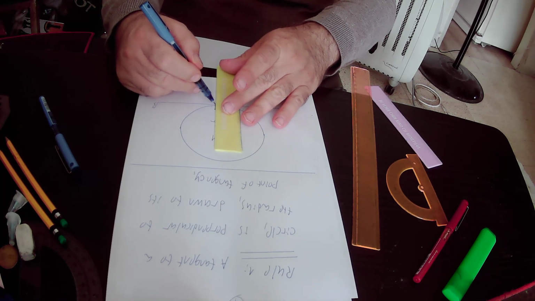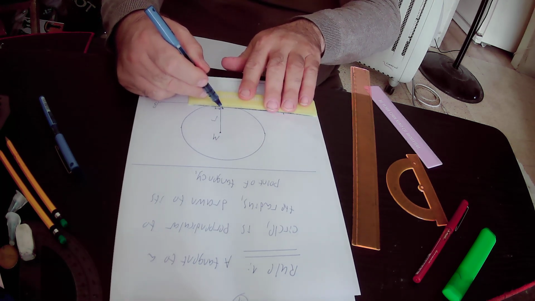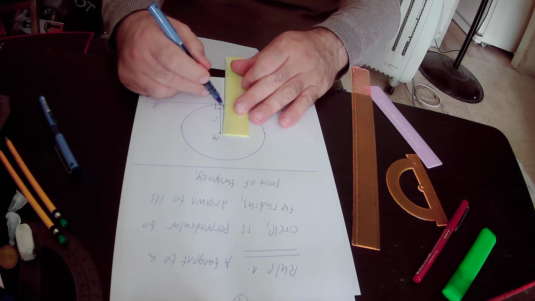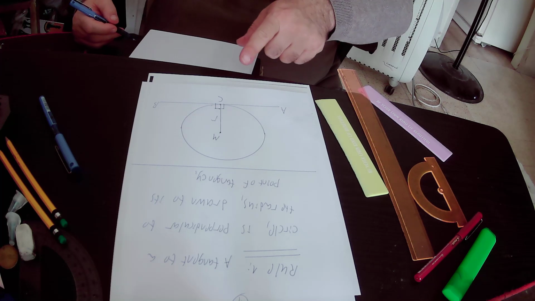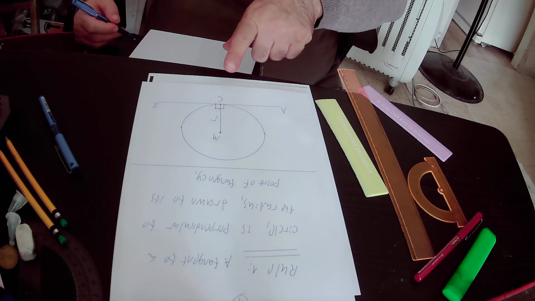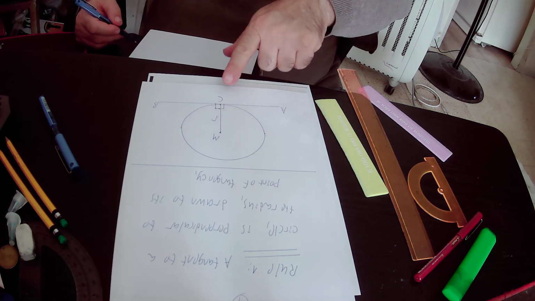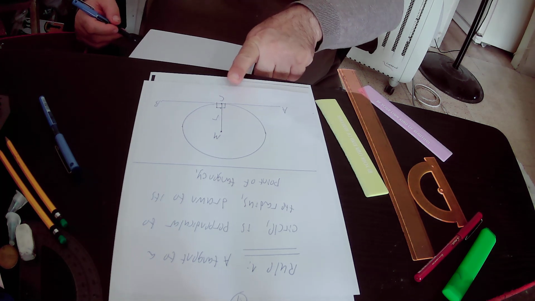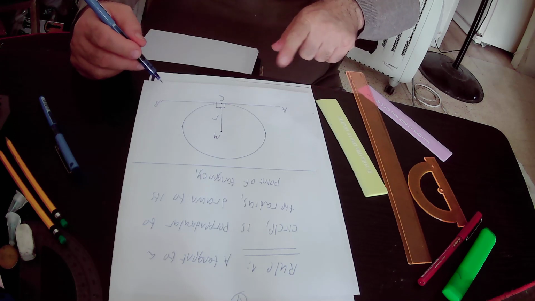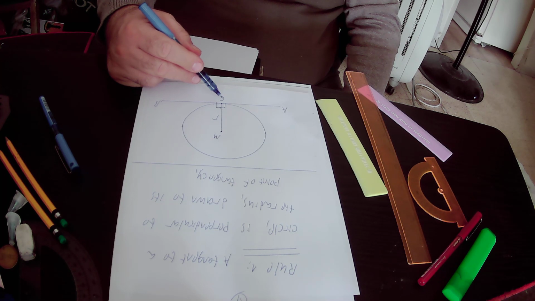It is a right angle, and this angle also equals 90 degrees. So whenever you have a radius that is drawn to the point of tangency, in this example the point of tangency is point C, and as you can see from the drawing, this radius is drawn to point C. Therefore, the tangent AB will be perpendicular to this radius at the point of tangency.